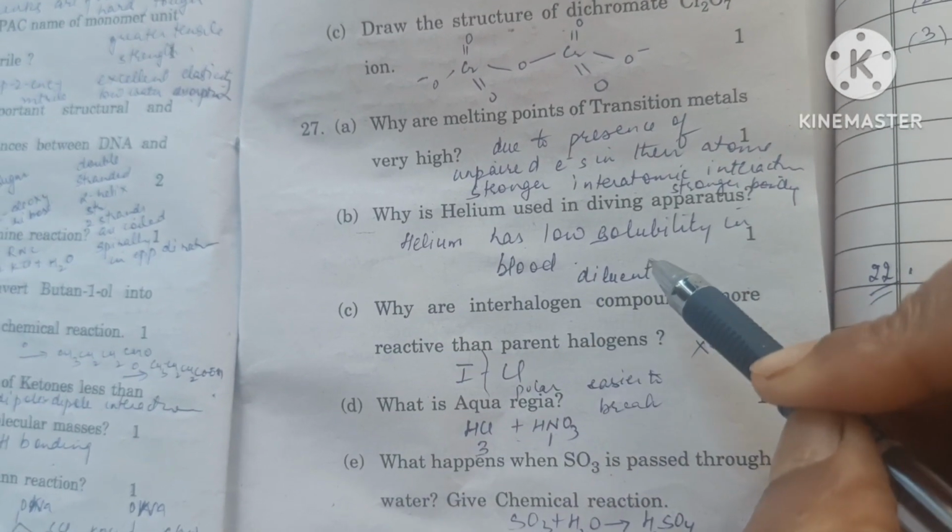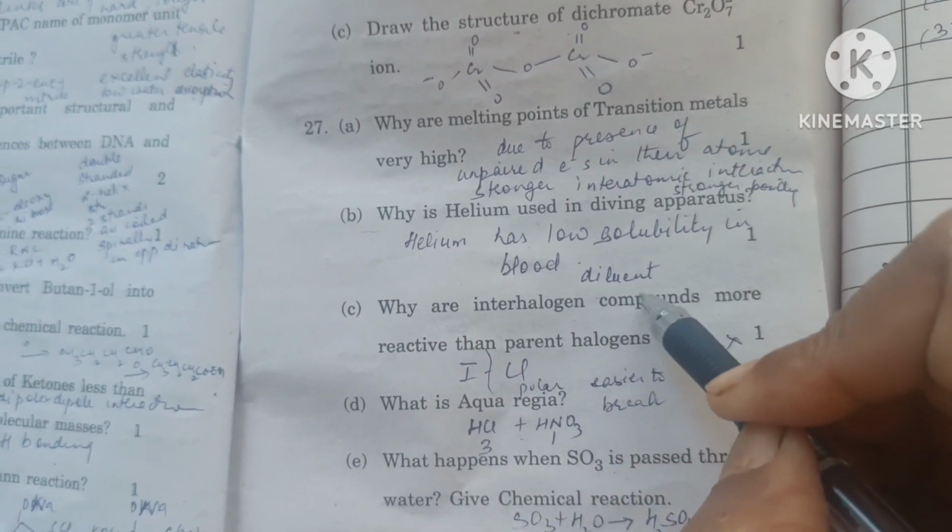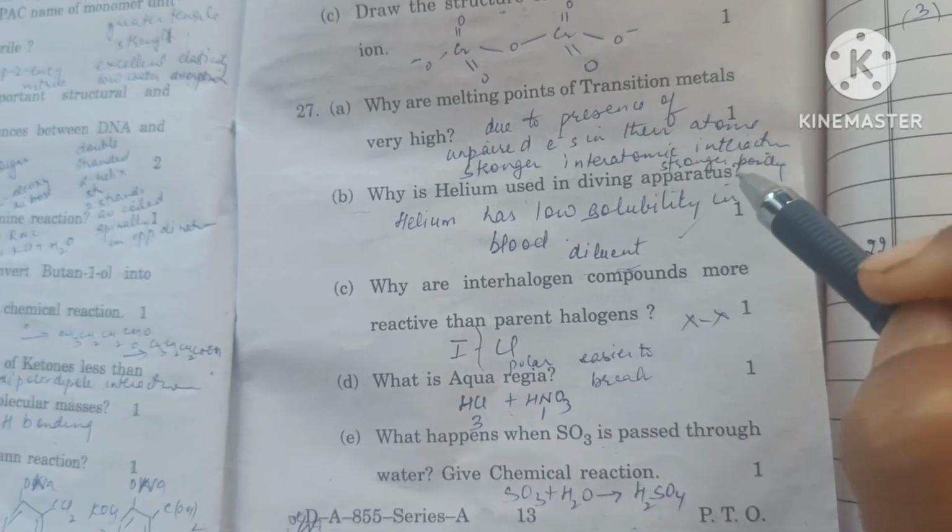Why is helium used in diving apparatus? क्योंकि it has low solubility in blood, so it's used as diluent in diving apparatus.